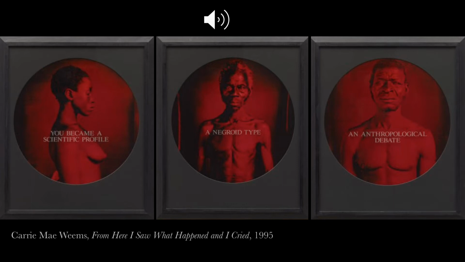The series begins with a profile view of this dignified African American woman that you see on the left. And she looks to the right as if toward the future. And the series ends with the same image printed in reverse so that she appears to look back over the gathered pictures, hence the title of the series, which is from her point of view: "From here I saw what happened, and I cried." And the bits of text read like these bits of a very bitter poem.